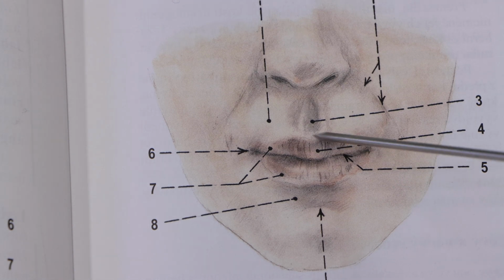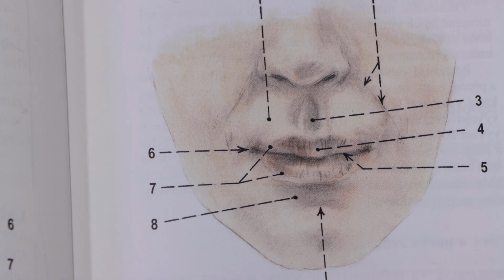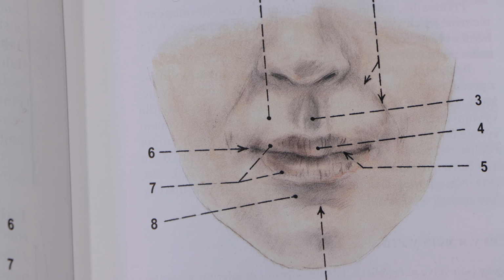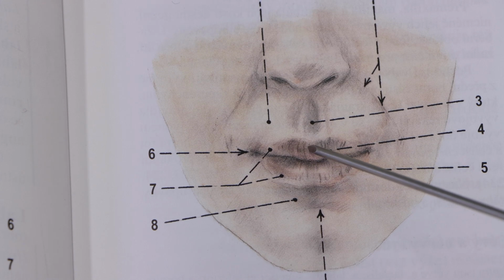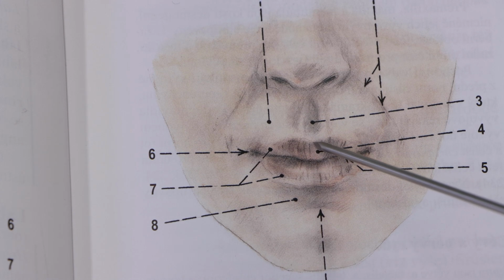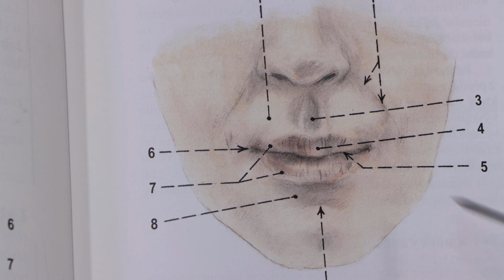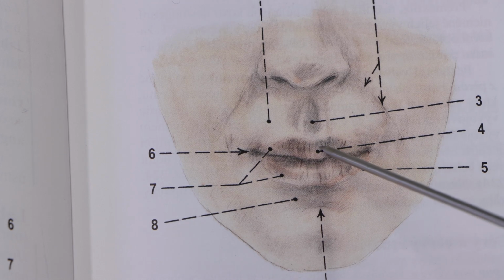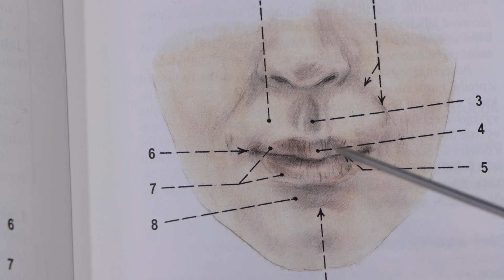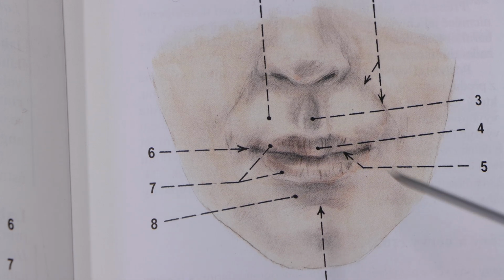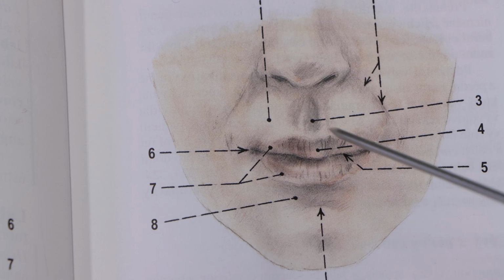This reddish part of the lip is because of the highly vascularized structure below the papillae. They have a very rich blood supply, and that's why it looks red, and you have the reddish color.